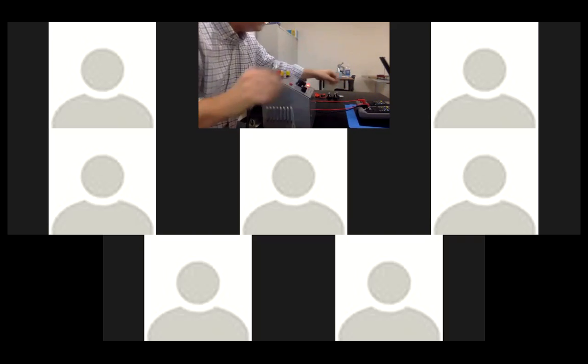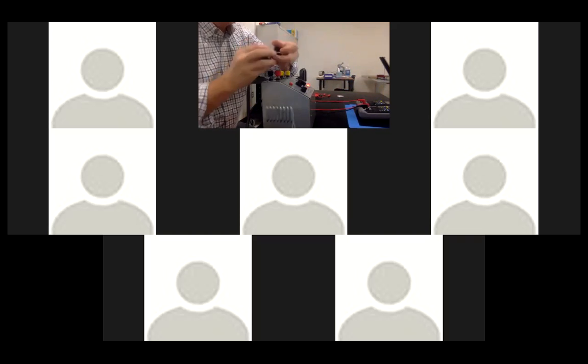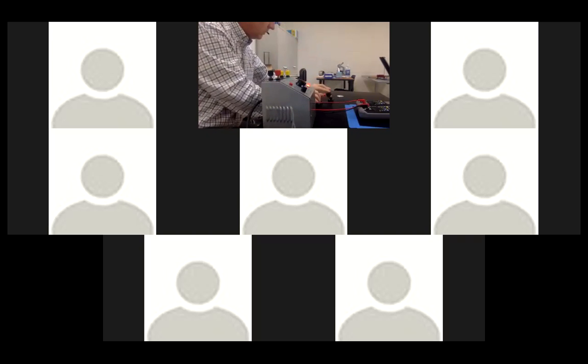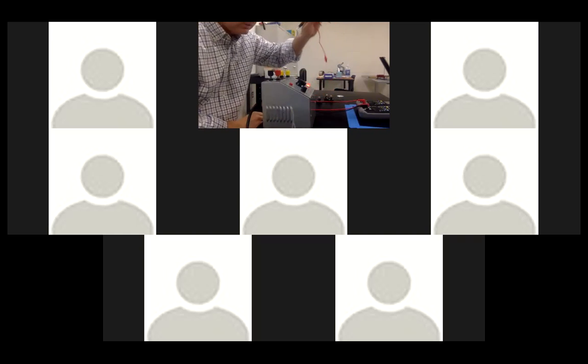I have 3 light bulbs. I have a bunch of wires to set up our circuit. And then I have 2 multimeters. These are meters to make measurements. We're going to measure the voltage and the current in this lab.